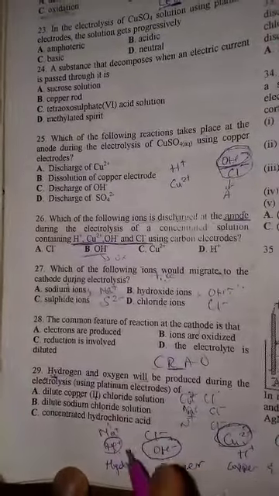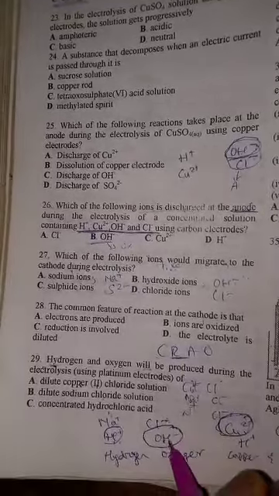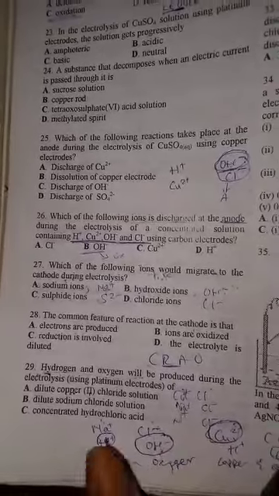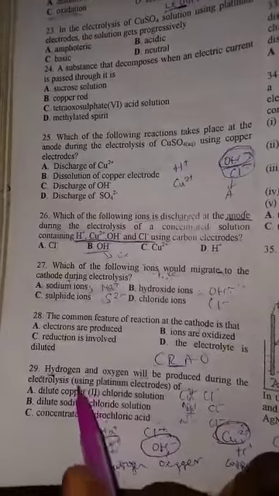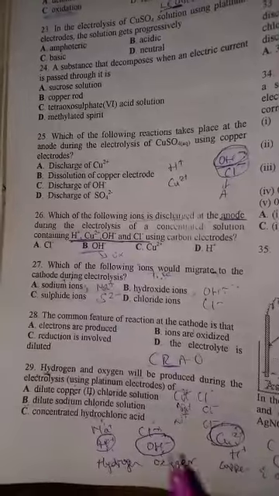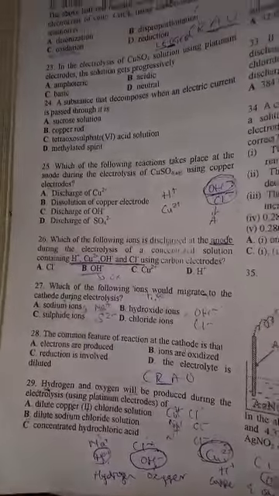Na plus and H plus, they are lower. Cl and OH, they are lower. OH minus is lower to Cl. So oxygen will come out, hydrogen will come out. So hydrogen and oxygen will be produced from the electrolysis of what? Dilute sodium chloride solution. I hope you get it now. Let's take some more questions from New School.